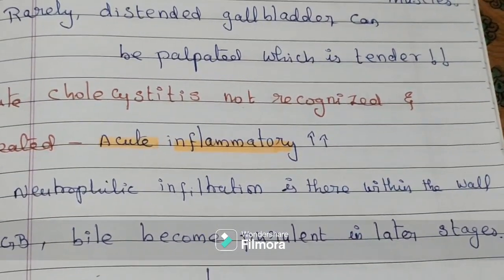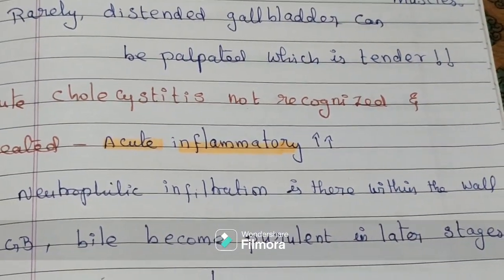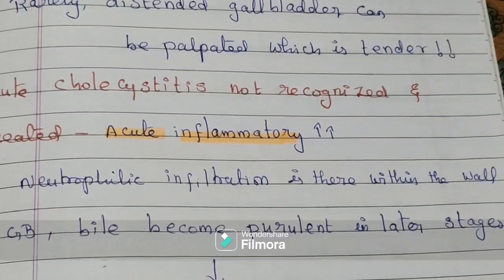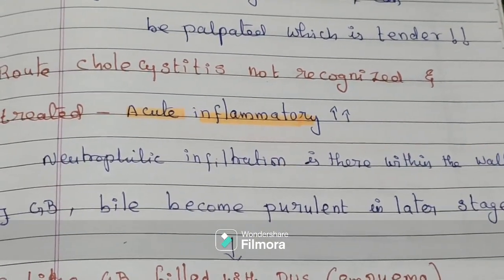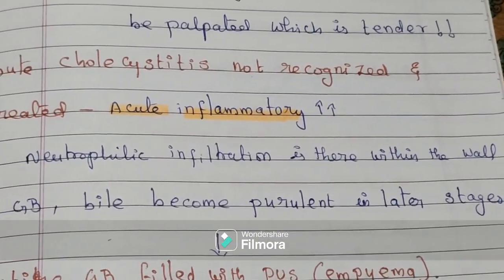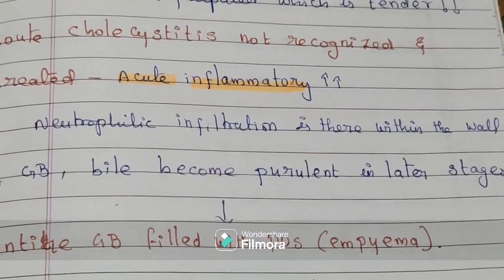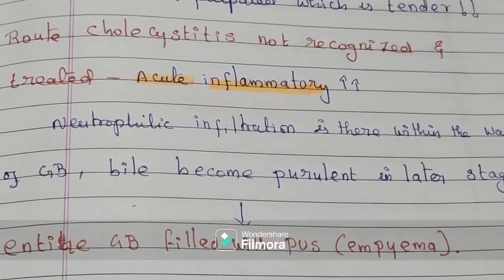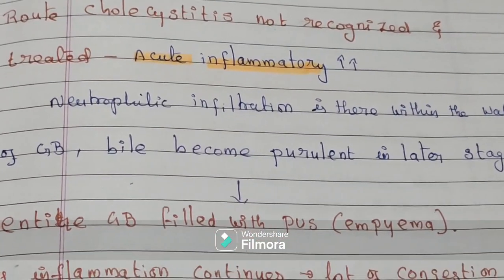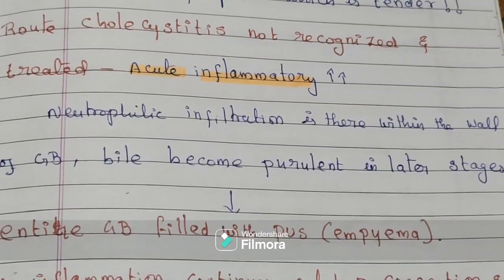First and foremost, acute inflammation increases. Then neutrophilic infiltration occurs within the wall of the gallbladder, and the bile becomes infected.